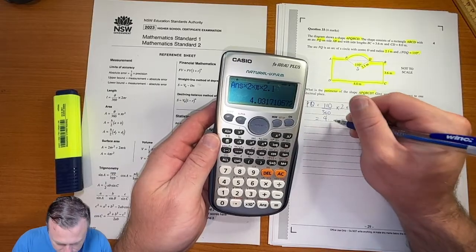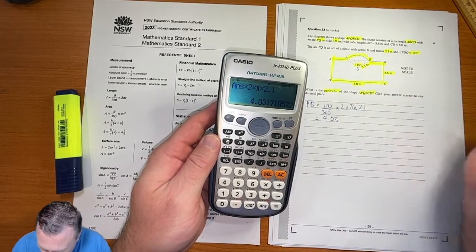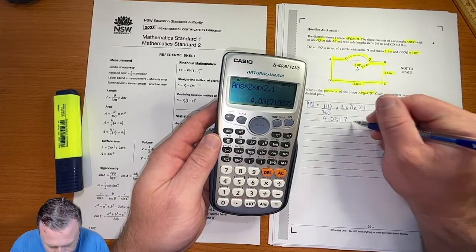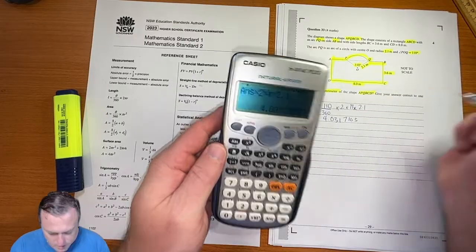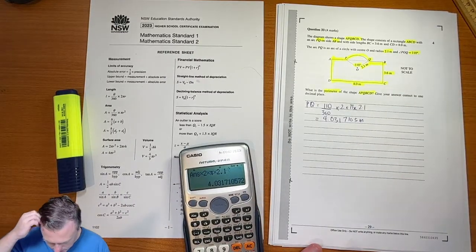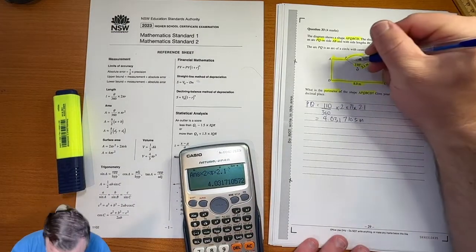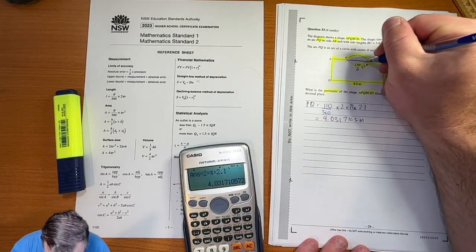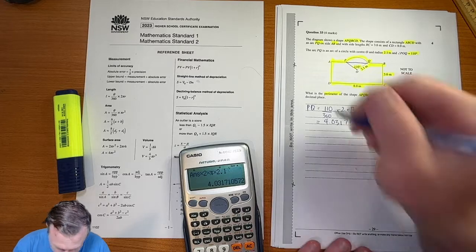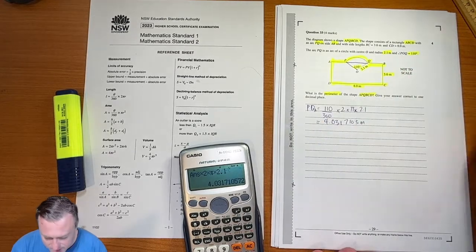So we get 4.03. Well, how many decimal places? 1 decimal place. So we'll give a bit of accuracy to it. And then that's meters. So then we also want to find this distance here. We'll call that PQ arc.